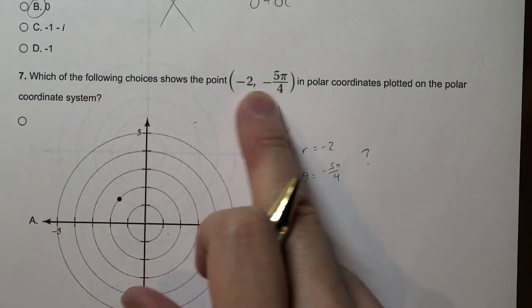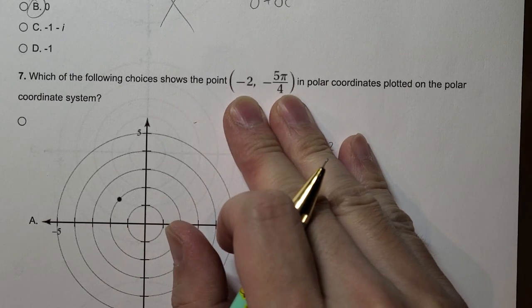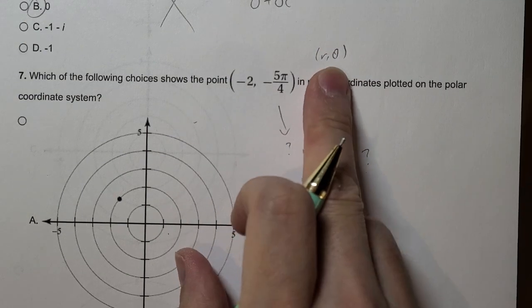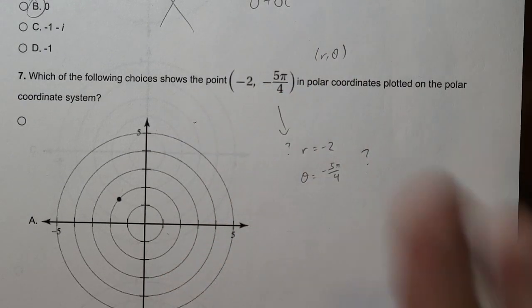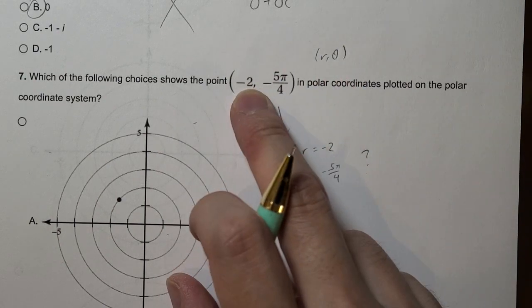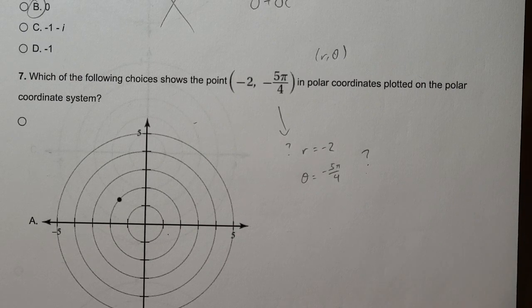This one I also don't like. When they write it like this, it looks like a point in the xy plane. You don't usually write a point as r comma theta, and they don't even specify that. So I would watch out here. So if you got confused with this question, that's why: they assume that this is r comma theta, that you know that this is r comma theta, but I would not assume that at all.